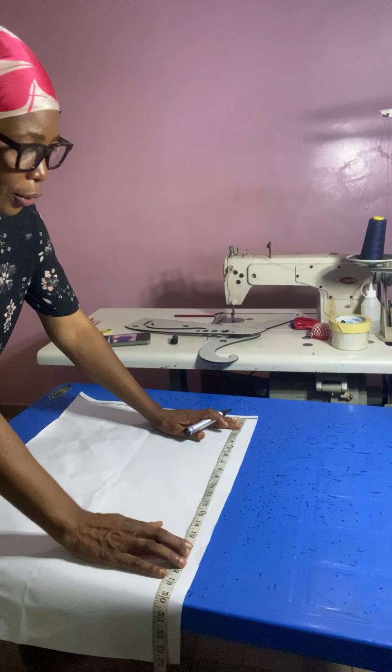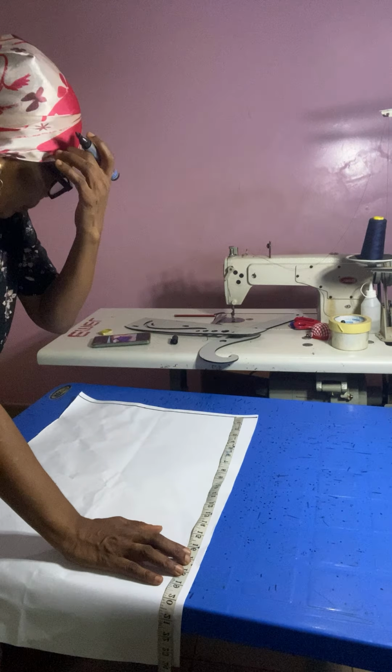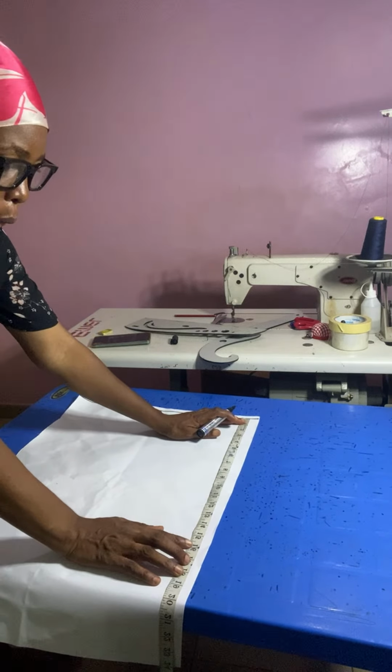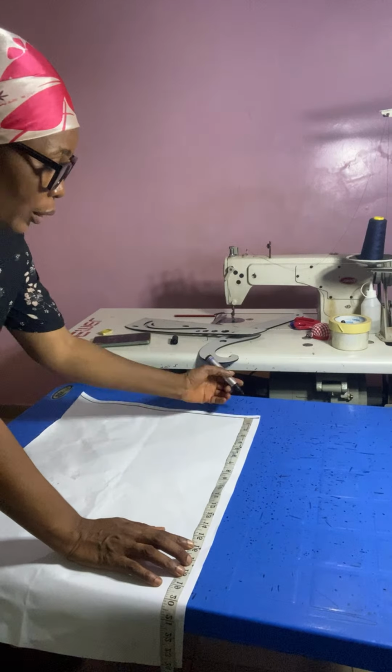So the first thing we're going to do, let's draft the back and then we'll draft the front. So the back is going to be normal. The back is not going to have any yoke. So I have a line here.